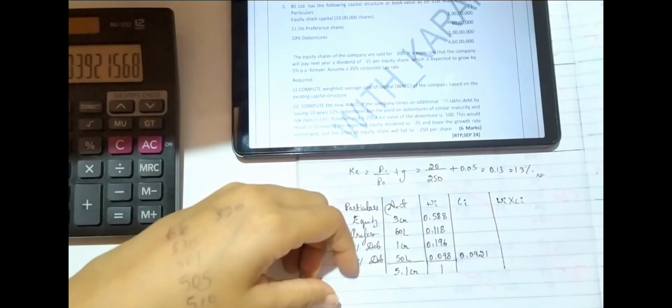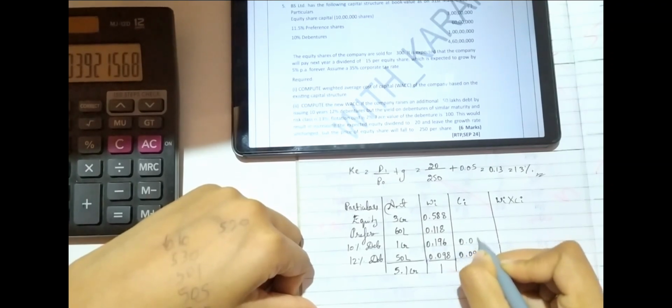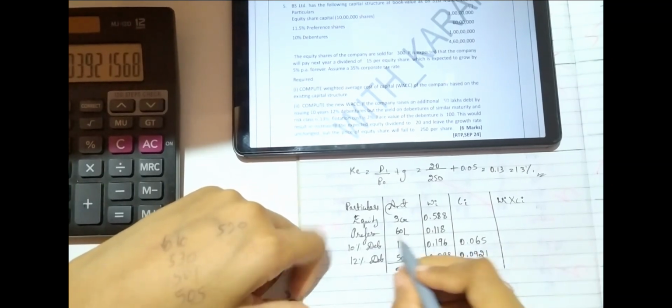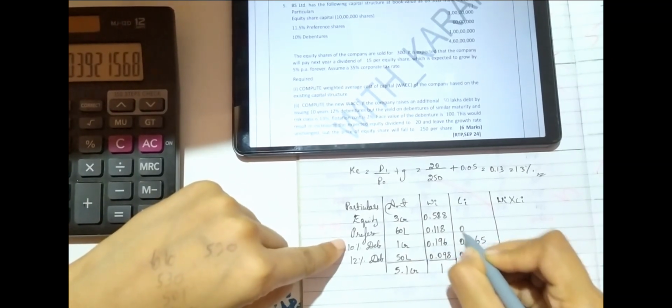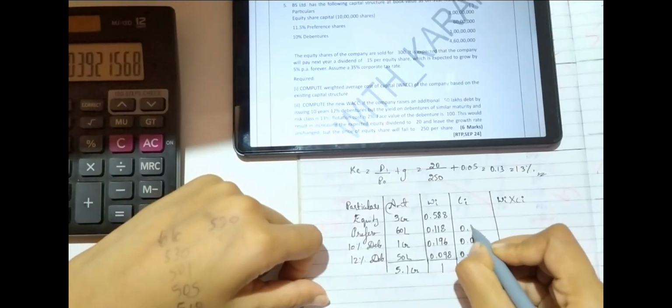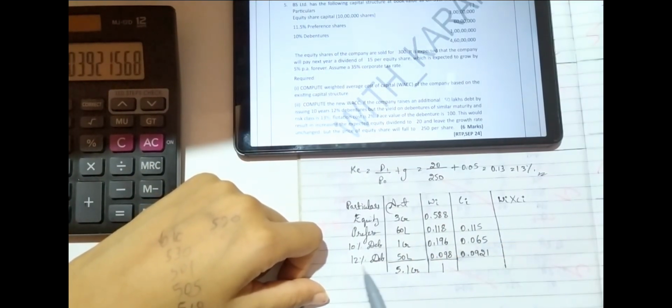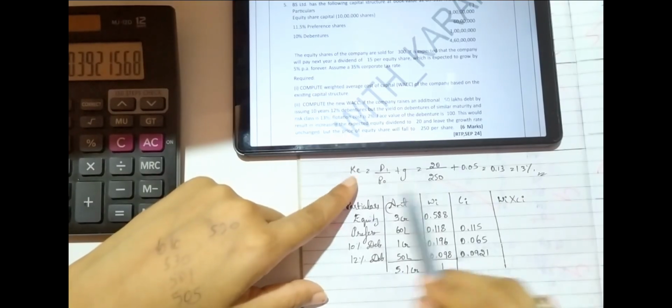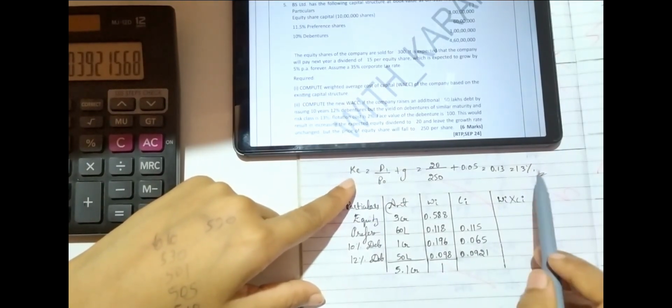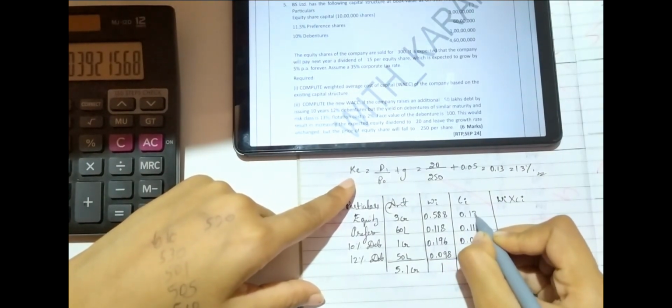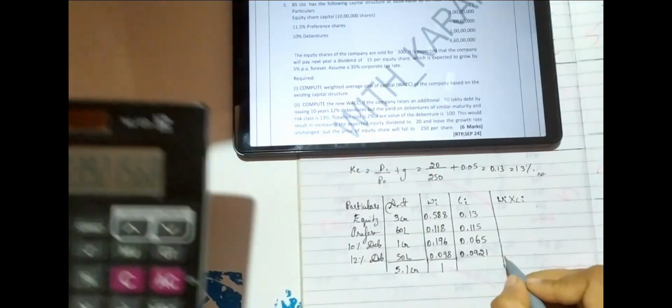Okay, and for preference shares it is 11.5, so 0.115. And the equity has changed because of raising additional capital. So the new KE is 13%, so 0.13.